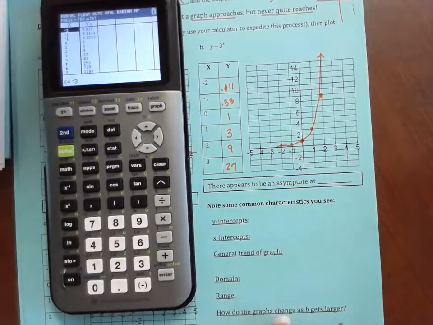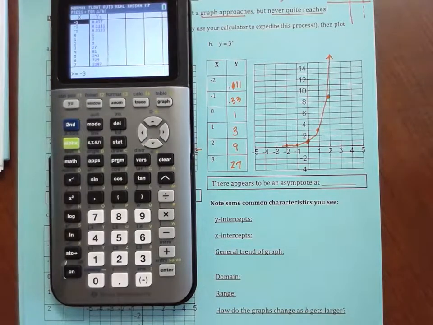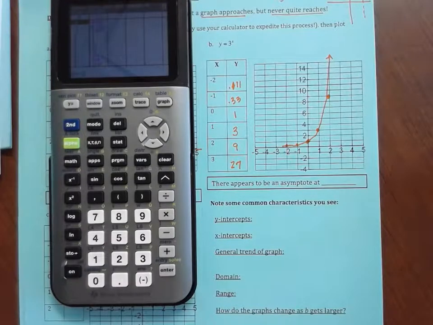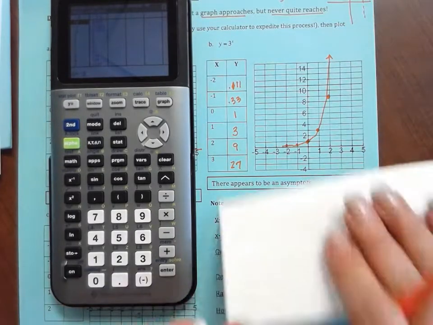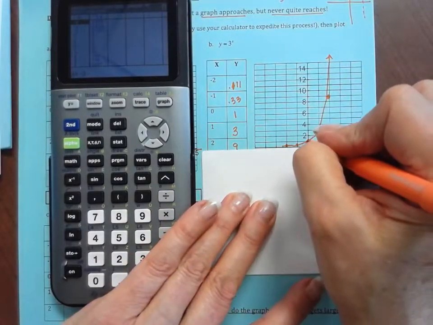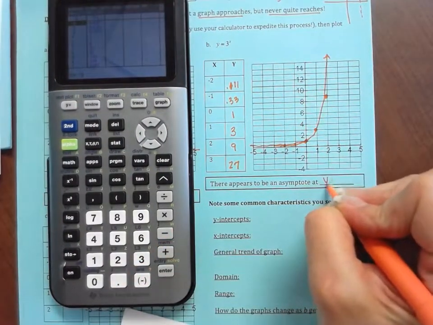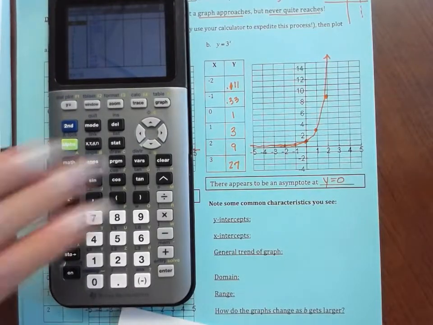Do I have another asymptote for this one? What do you think? Liz, do you think I have another asymptote? Where do you think it's at? Yeah, it's still going to be at the same place because it's still going to just keep coming closer and closer, but it's never going to cross 0, so y equals 0.